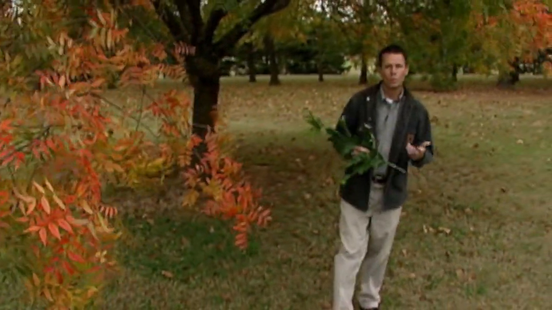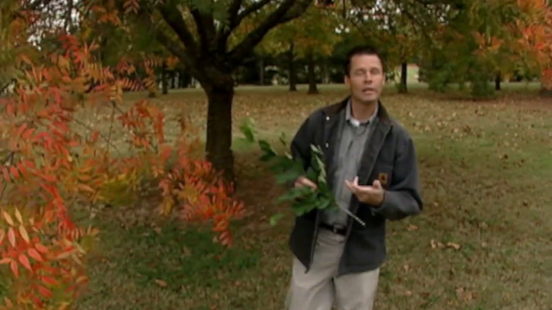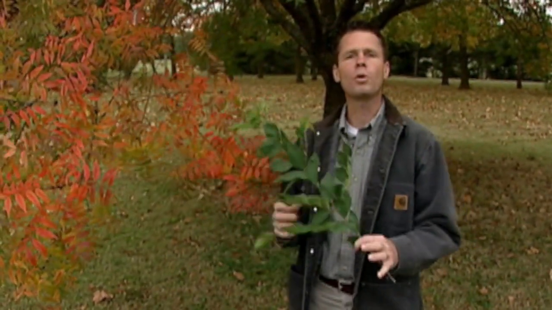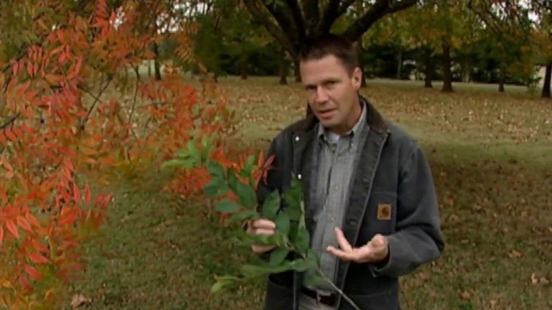Before we begin to explain the process that leaves go through as they change from green to their bright fall foliage colors, it's first important to know what exactly leaves are. We can think of leaves as thousands of little plant food factories, and that's because plants are unique in that they can produce their own food.